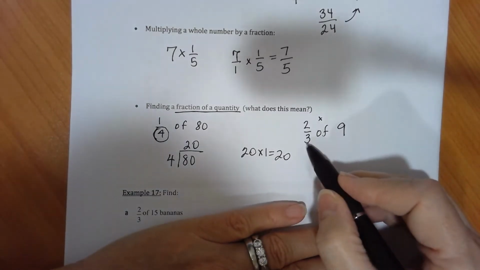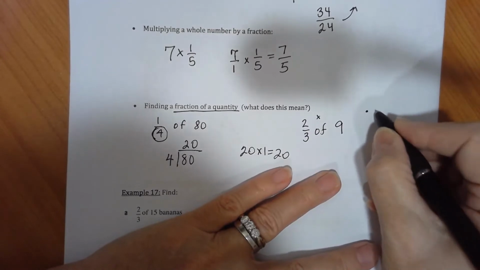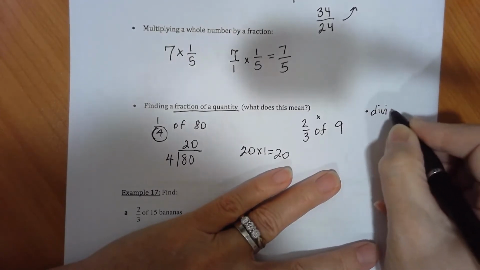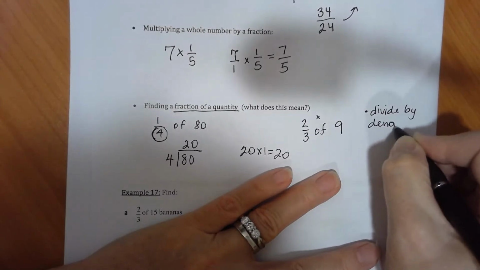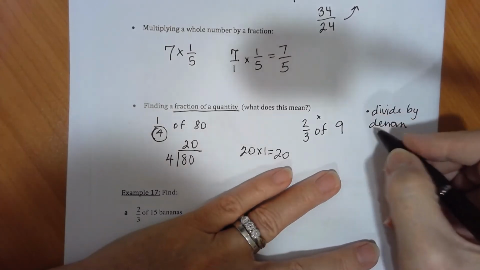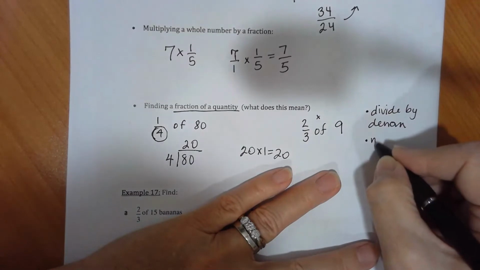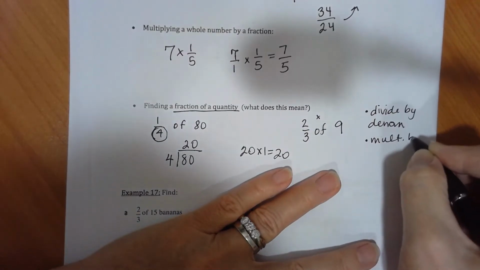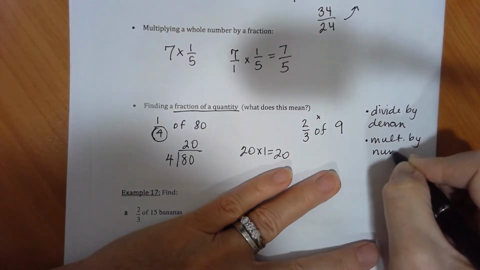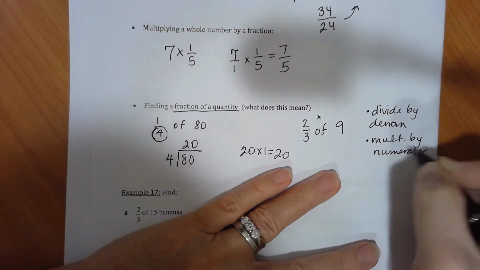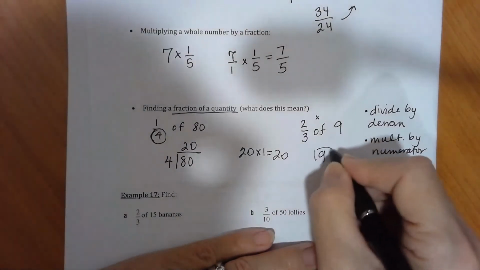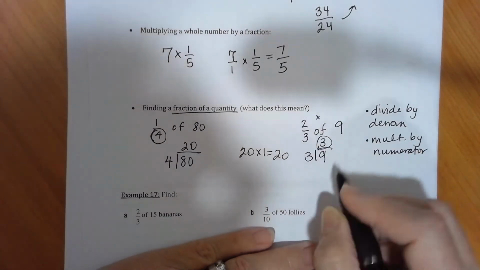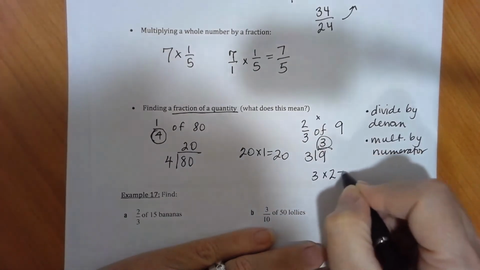I divide by the bottom. I'm going to write a little steps here. What's the bottom called? Denominator. Divide by the denominator, and multiply by the numerator. So I take 9 and I divide it by 3 and I get 3. And then I do 3 times 2 is 6.